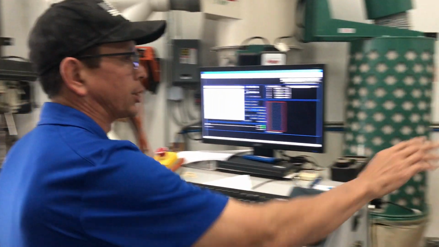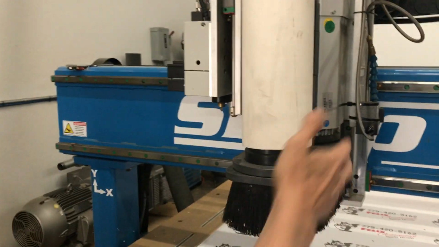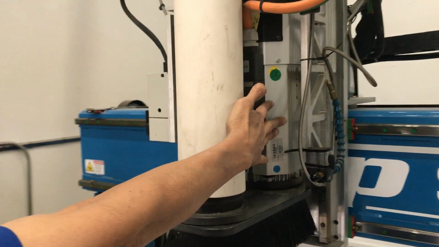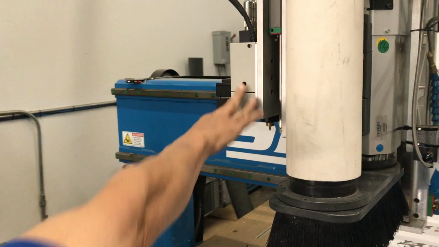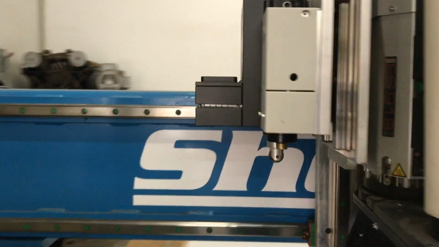Today we're going to do some quick tutorials on the OptiScout system for our CNC. So what the OptiScout system does for us, if you look at our CNC, this is our spindle itself, and then on the left side of the head we have a camera system.